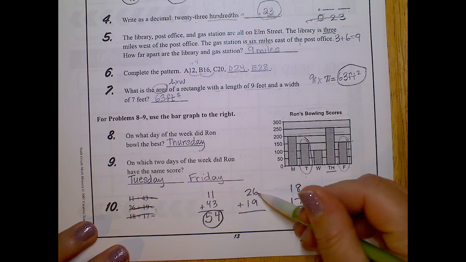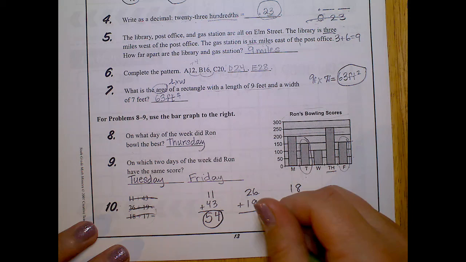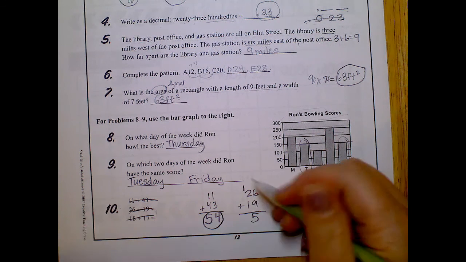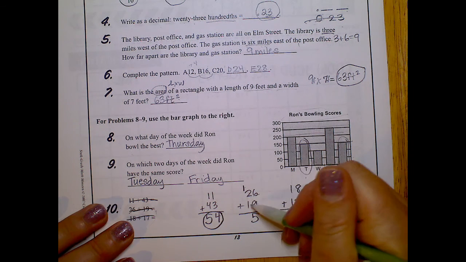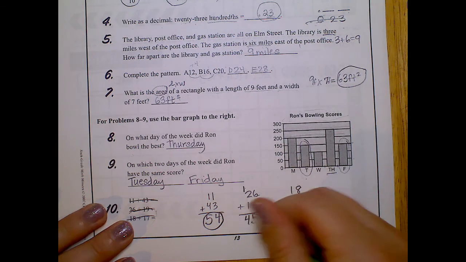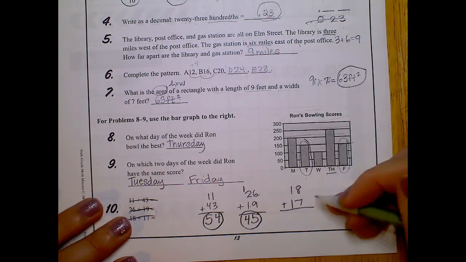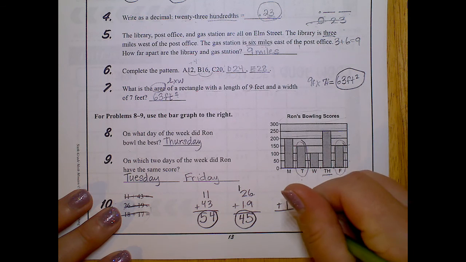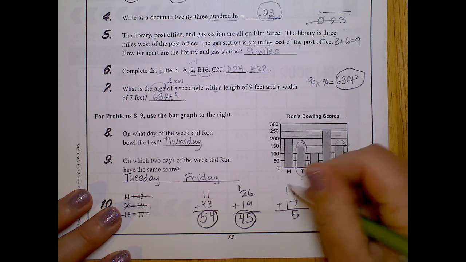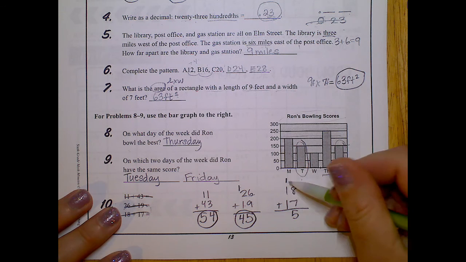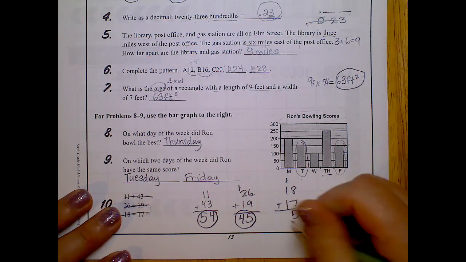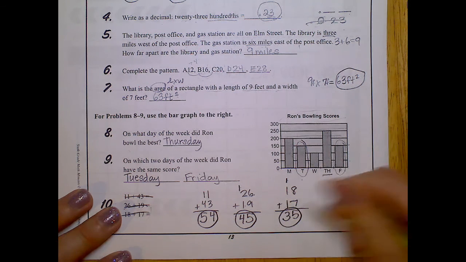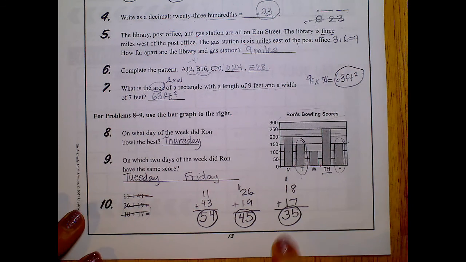9 plus 6 is 15. Carrying my group of 10. 10 and 20 is 30, plus 10 more is 40. 45. And for our last one for this assignment, 8 plus 7 is 15. Carry my group of 10. 10, 20, 30. 30 is my total. 35, sorry. All right, so we have this done.